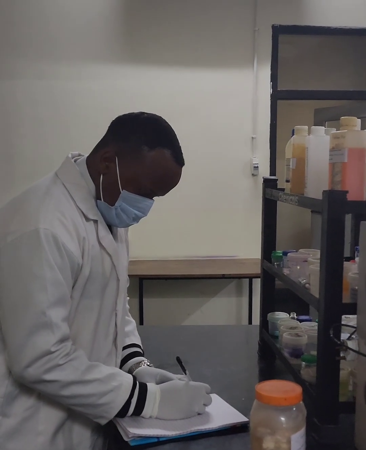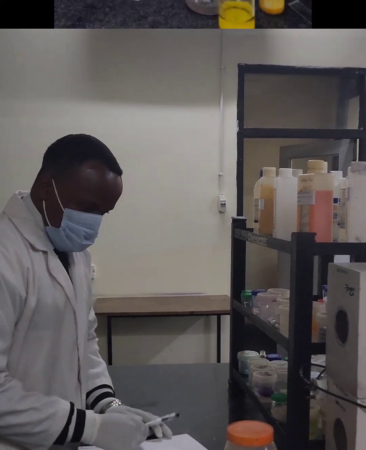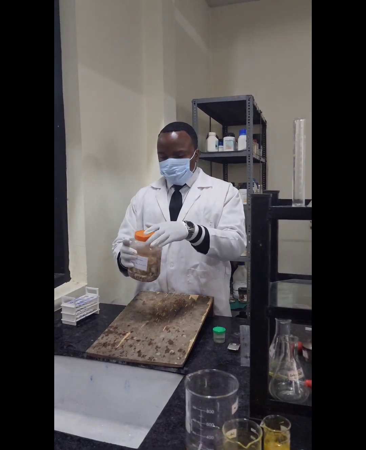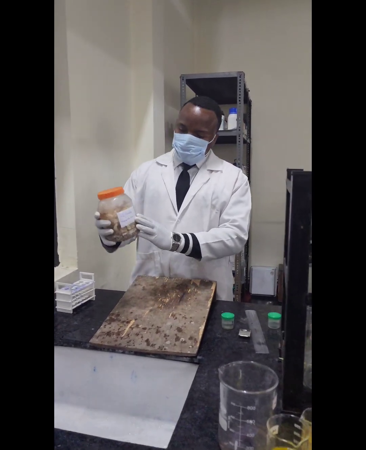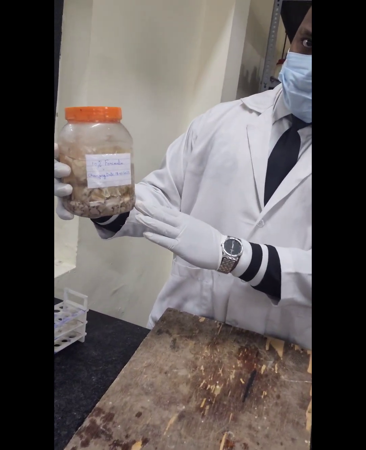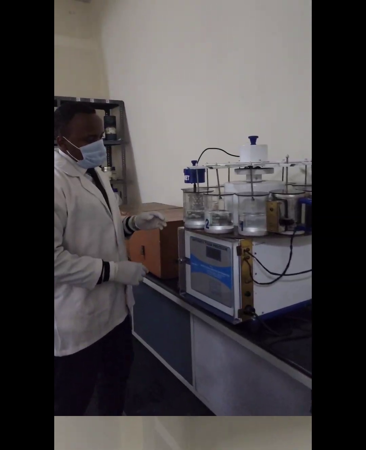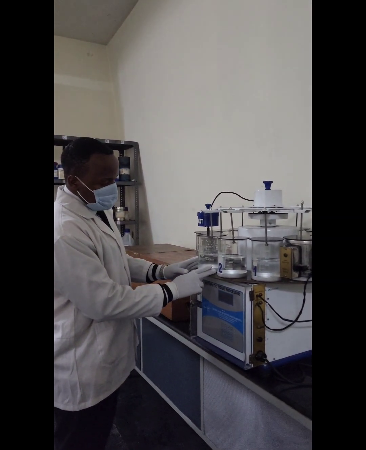Our next step would be grossing, which is the physical or macroscopic examination of the tissue. The tissue would already be in a fixative or a preservative, usually formalin.